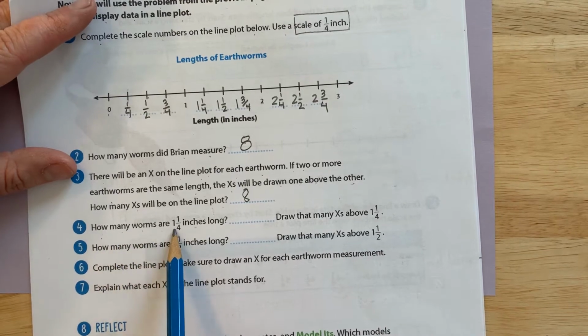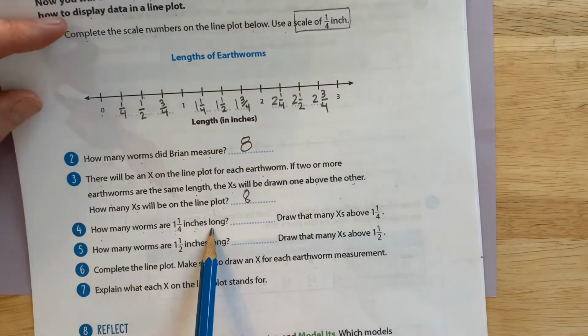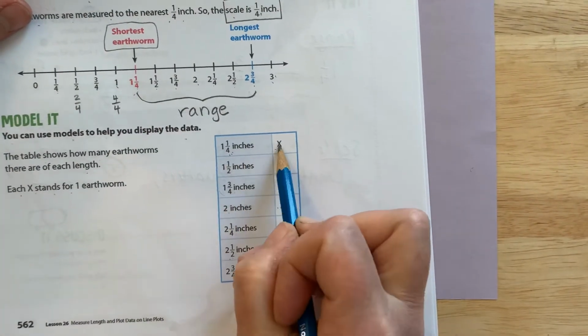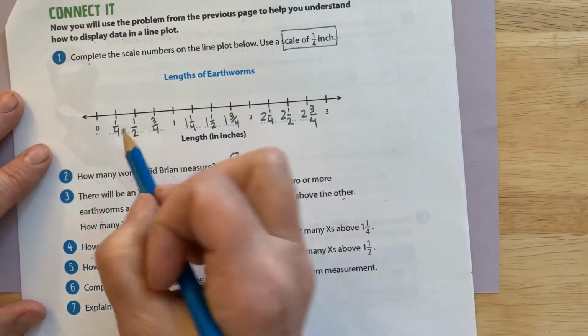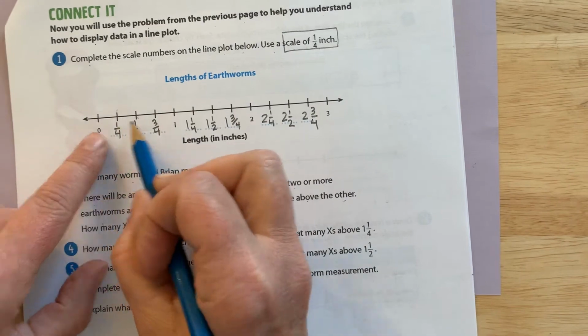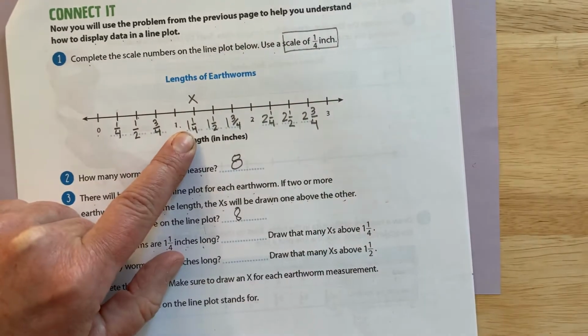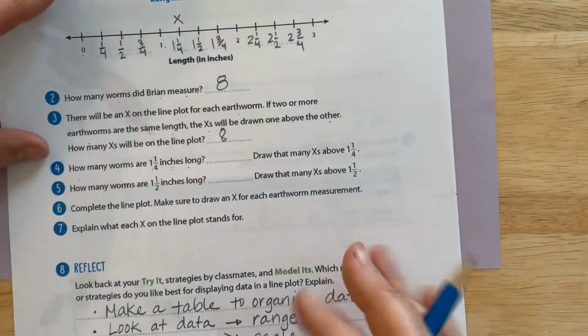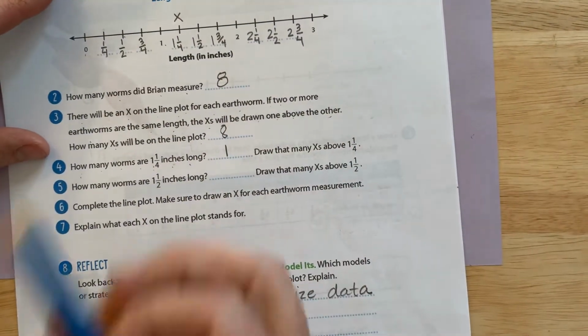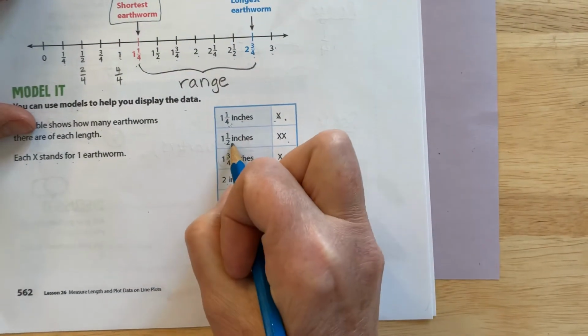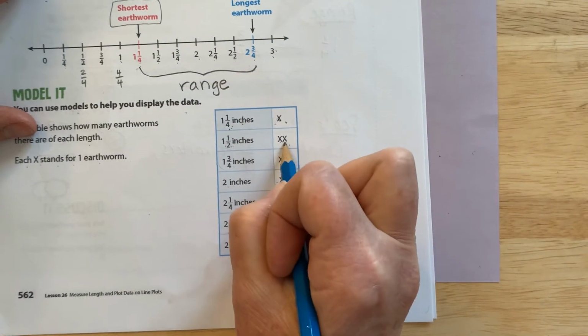Okay. Number 4. How many worms are 1 1/4 inches long? Let's go back and see. Remember, we pulled that data out. There's only one worm that is 1 1/4 inches. Okay, so let's go ahead and go to the 1 1/4. Where's 1 1/4? Well, I go to the 1 plus 1/4. I'm going to put an X right here. That's my first worm. Okay, there was one worm. How many worms are 1 1/2 inches long? There are 2.